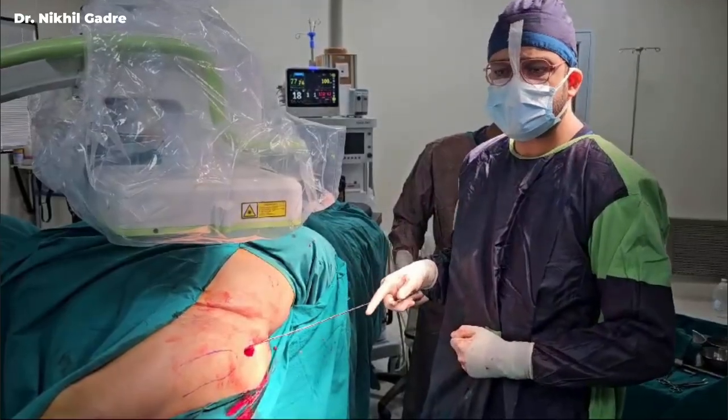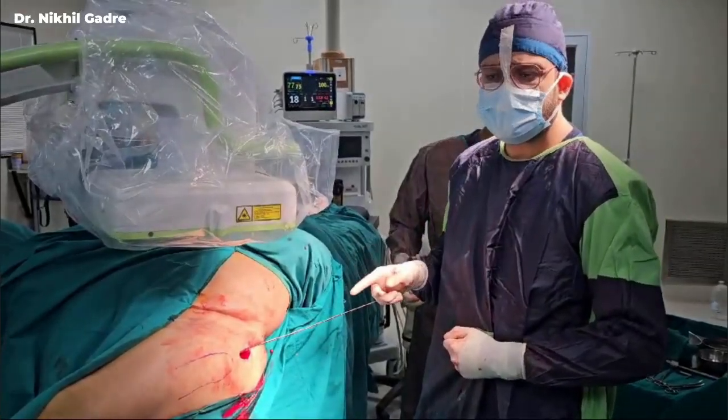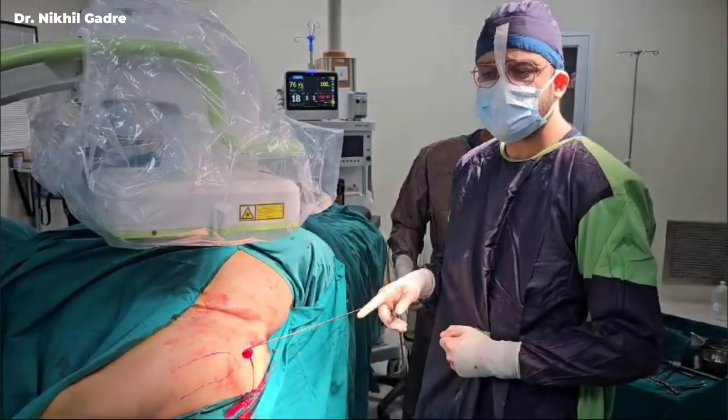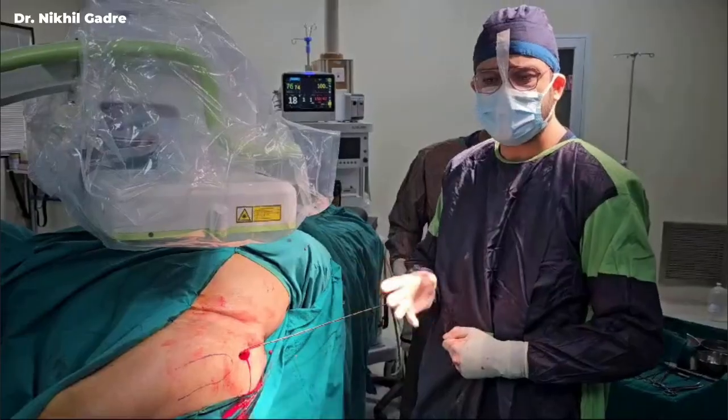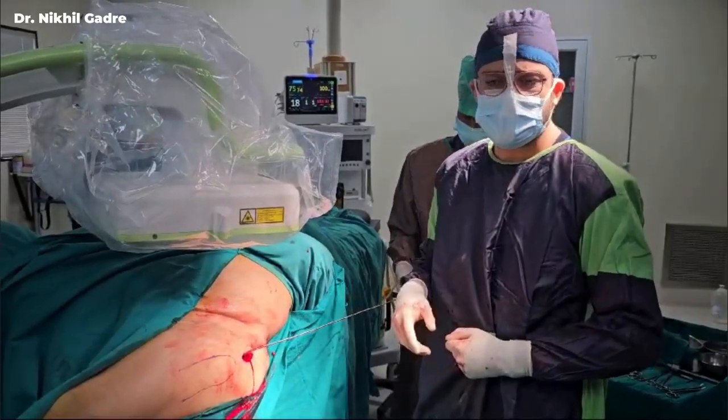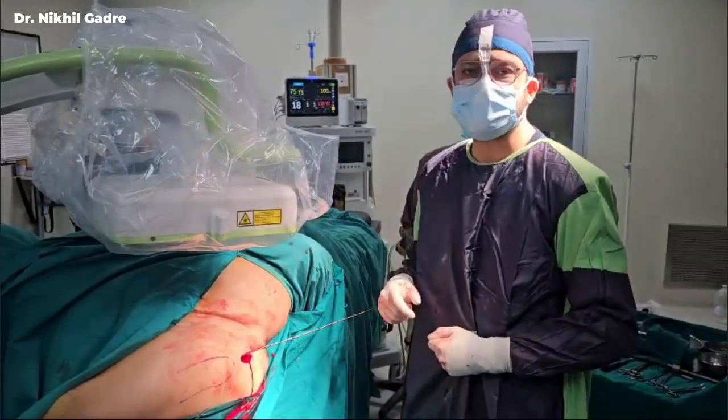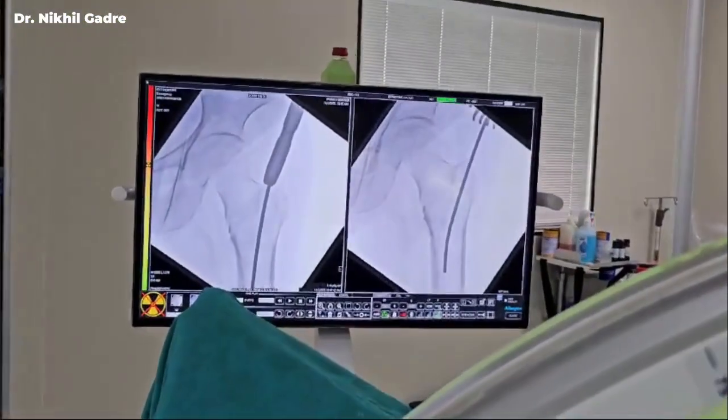Also, in our setup, we have a practice of giving DVT prophylaxis from the time the patient is admitted. Usually, we give injection Fraxiparine 0.4 ml pre-op, and we withhold it 12 hours before the surgery and restart it 12 hours after the surgery. This is your entry of the nail.